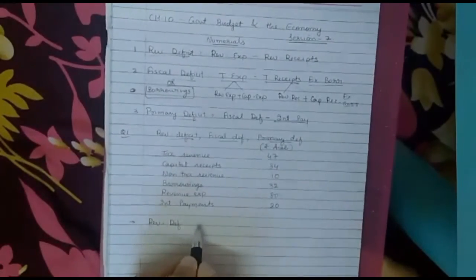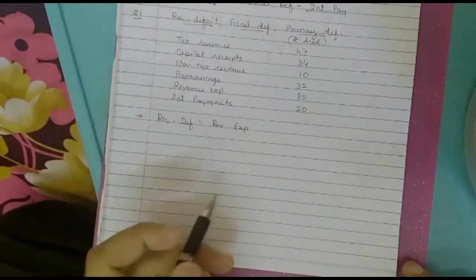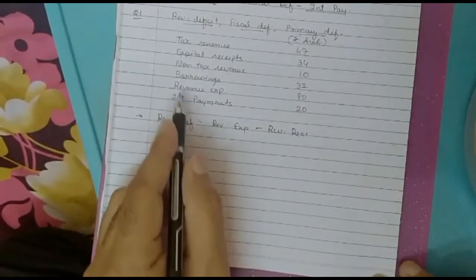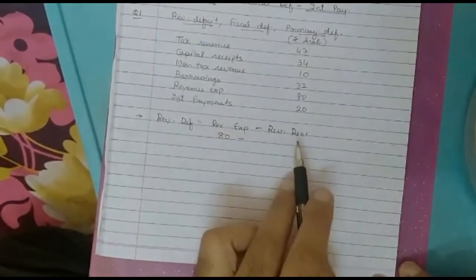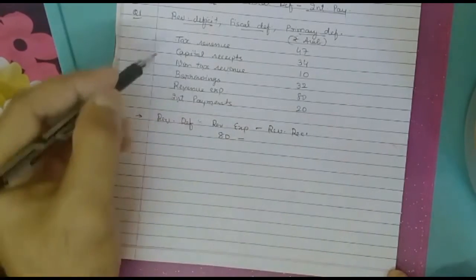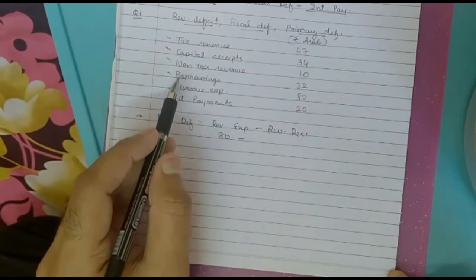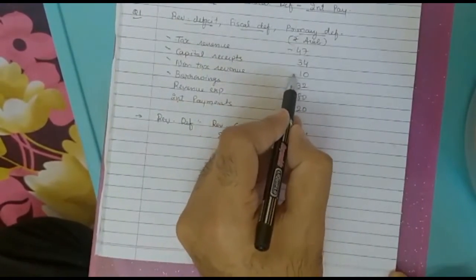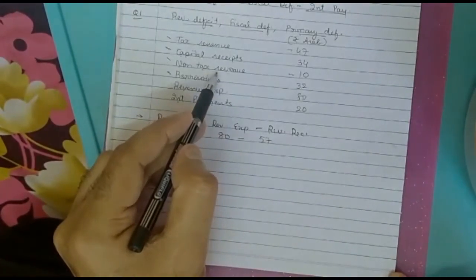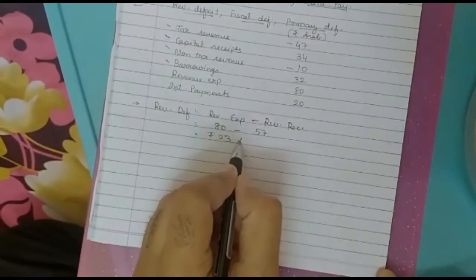It is revenue deficit. The formula to find revenue deficit is revenue expenditure minus revenue receipts. Revenue expenditure is given in the question, that is 80, minus revenue receipts, which are not given in the question. So we have to consider those receipts which do not affect the assets and liabilities of the government. These three are the receipts of the government. Borrowings is also a receipt of the government, but we need to consider only those receipts which do not affect the assets and liabilities. So that is tax revenue and non-tax revenue, that is 47 plus 10, that is 57. Both do not affect the assets and liabilities of the government. So revenue deficit comes to 23 rupees in arab.